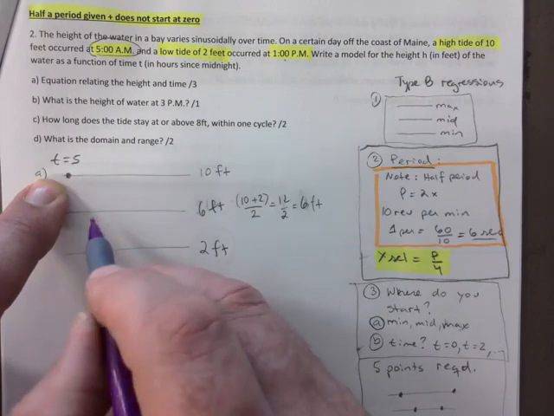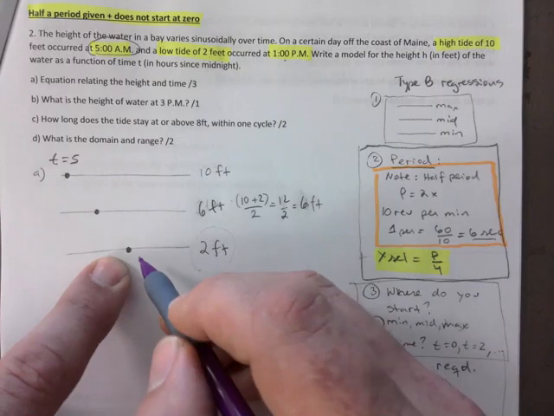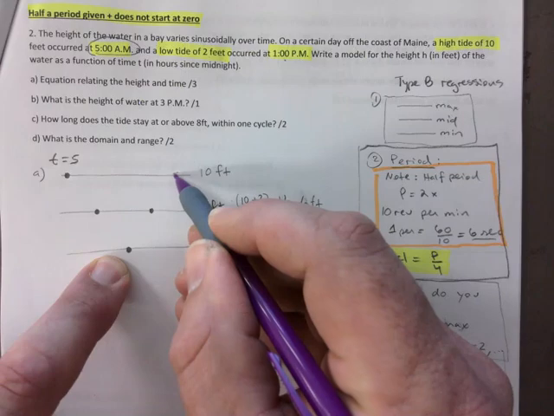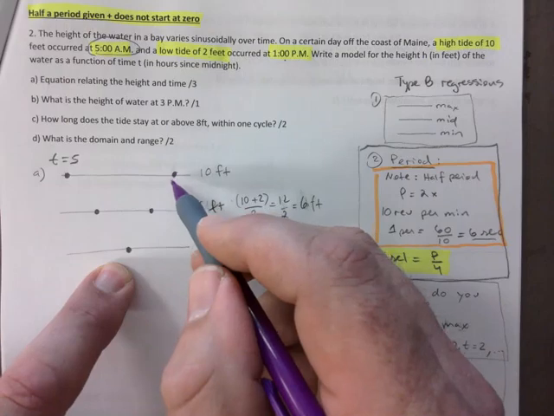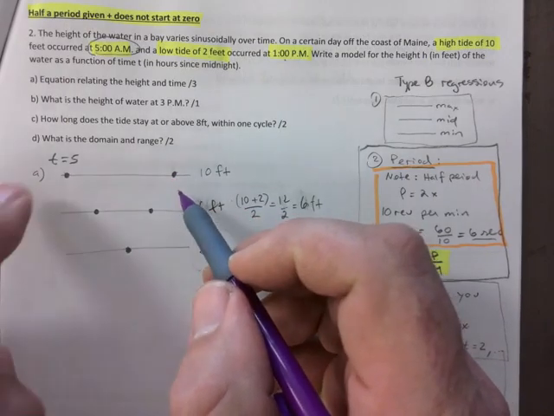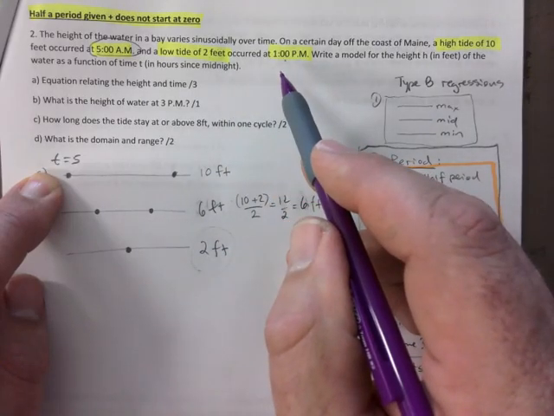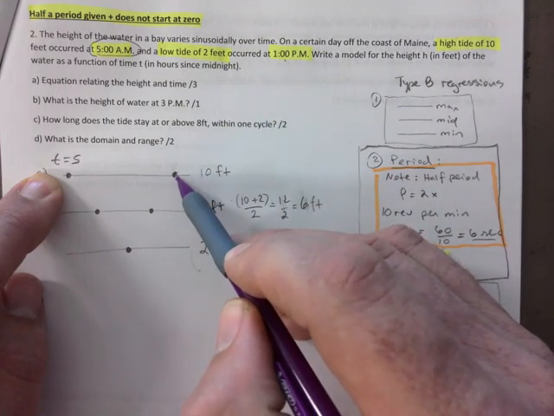Since you're at the high, it just stands to reason that you're going to go down from there and back up again. So this is what's happening. These are the 5 points we need to determine. Do we know the period by any chance in this case? Do we know the full time it takes to come back up to the high?